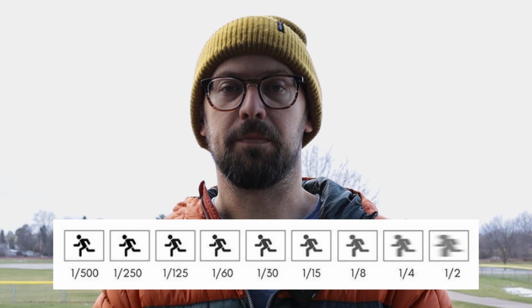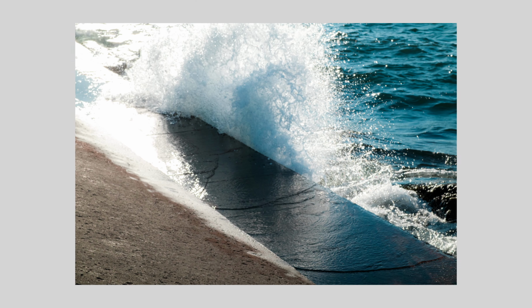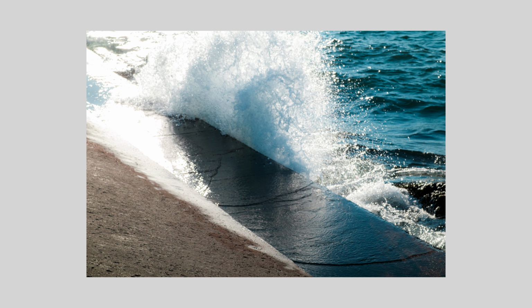Now, as far as shutter speed goes, shutter speed is the setting that is going to, you guessed it, control the speed at which the shutter opens and closes to allow light into the sensor. The faster the shutter speed, the less light that is allowed in. And a lot of times people will also use shutter speed to impact how much motion blur is captured in an image. The faster the shutter speed, the less motion blur, so you're able to capture very fast moving objects frozen in time.